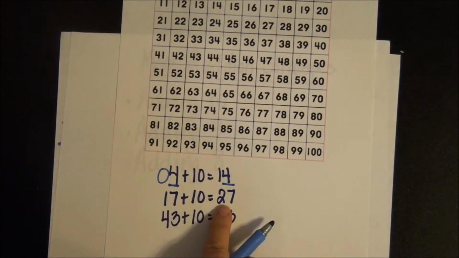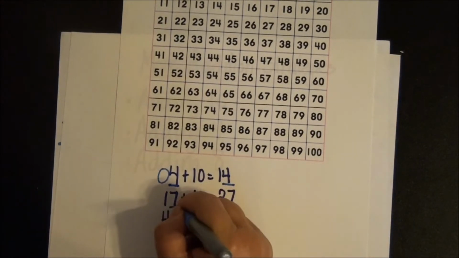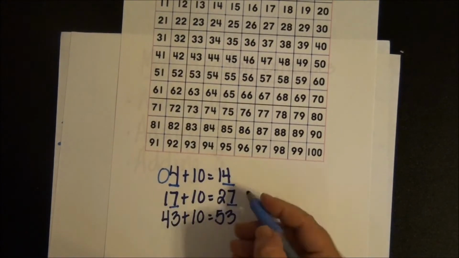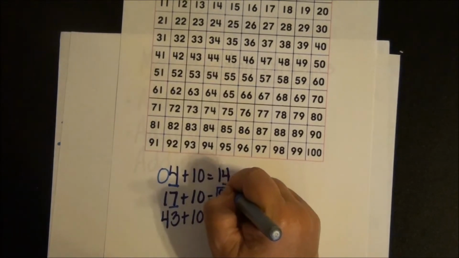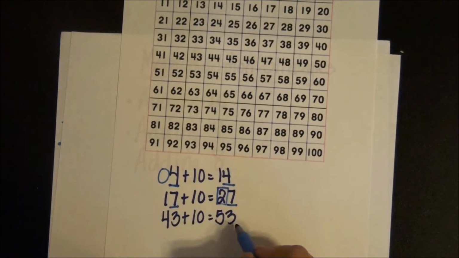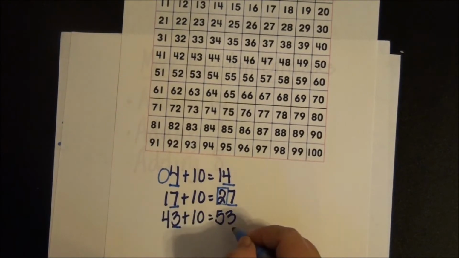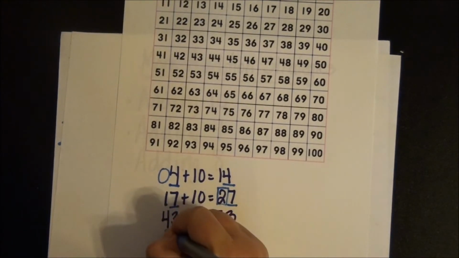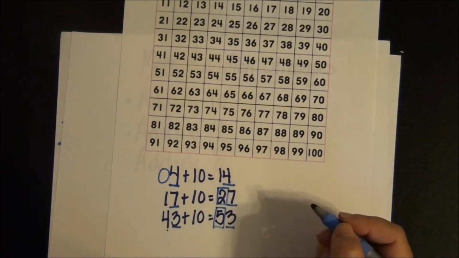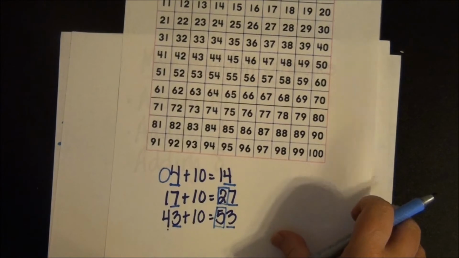So 17 and 27. I have 7 in the ones place. And if I add 1 to the tens place, 1 plus 1 is 2. And so I have a 2 in the tens place. Let's look at 43 and 53. 3 in the ones place, 3 in the ones place. Here I have a 4 plus 1 is 5. So there's your rule, basically.